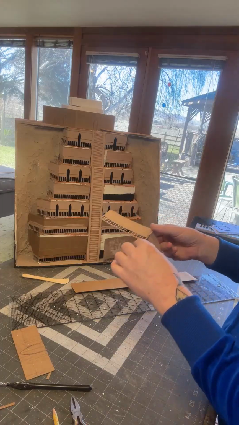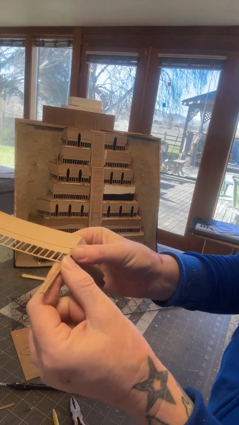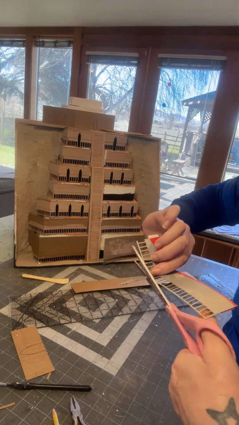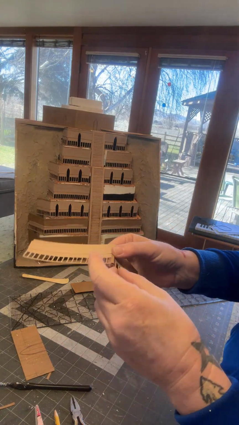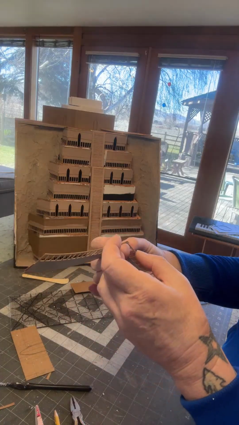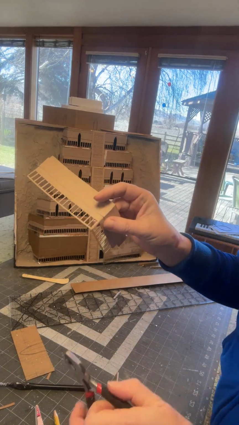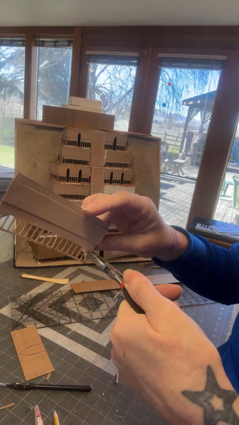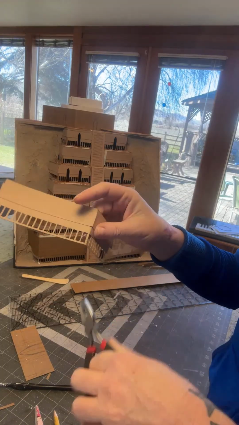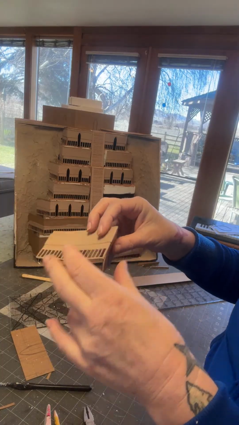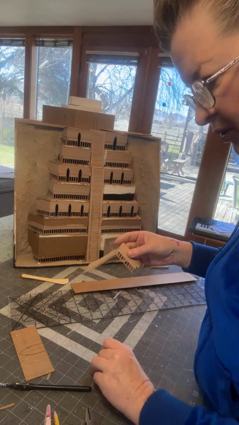All right, I'm going to do a little bit of work right now, because what the hey? I'm just taking this little piece here, and I'm going to flip it over and just cut that. And then that is actually already the size it needs to be. So I'm going to take this and manipulate it in there. There we go, like that. And let's grab some glue.